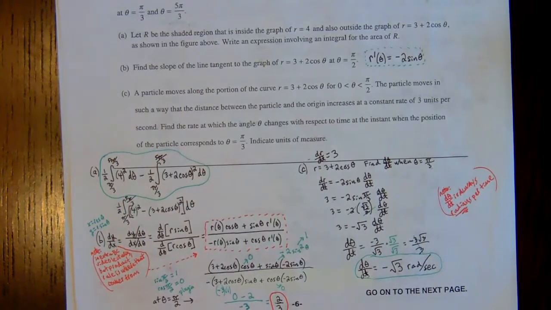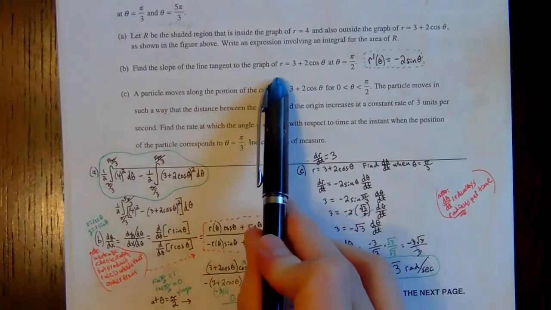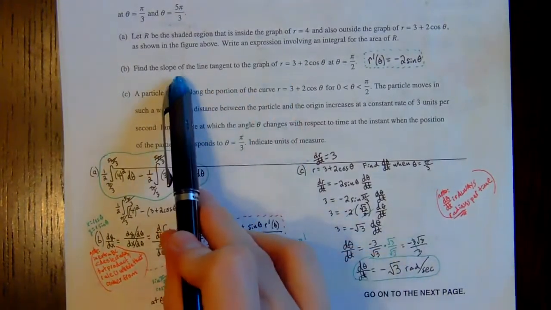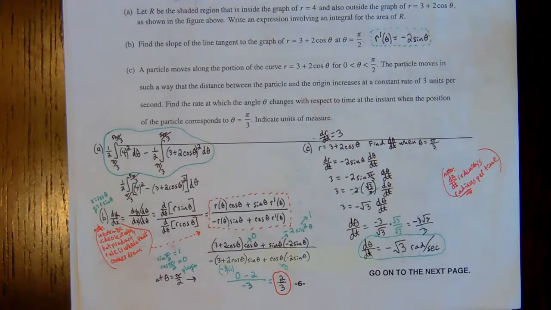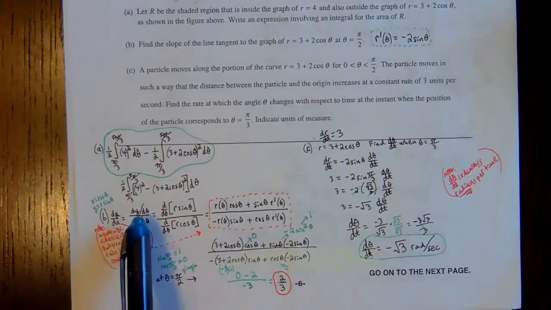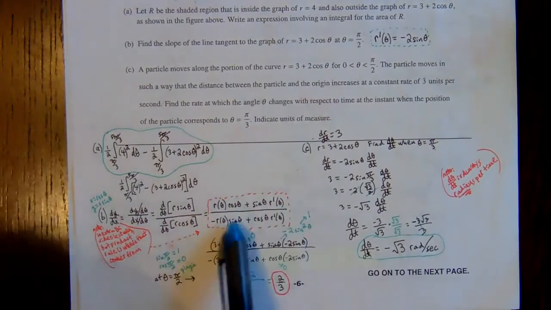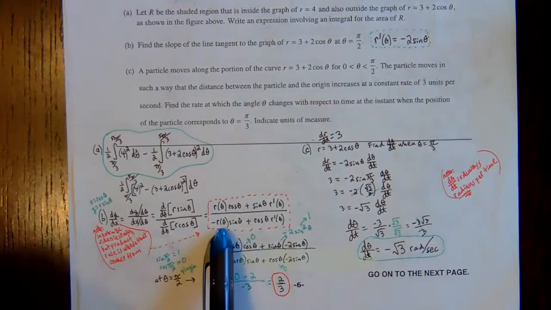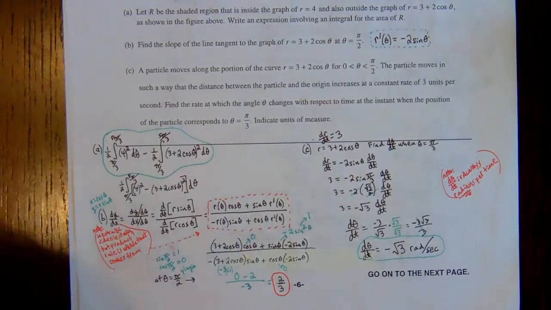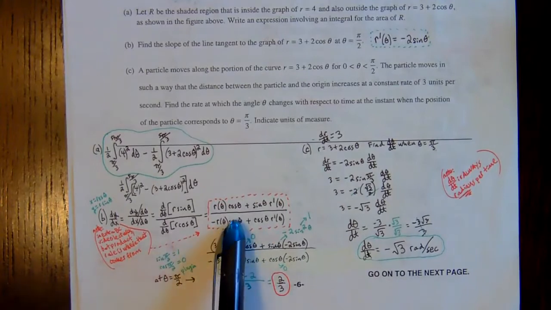Now, for letter B, it says find the slope of the line tangent to the graph. Slope of the line tangent to the graph, that's like the dy/dx. So this is kind of merging a little bit with the parametric and polar stuff. The dy/dx is dy/d theta over dx/d theta. This formula is in your notes, from the very first video over parametric and polar stuff in the BC Extra video lectures.